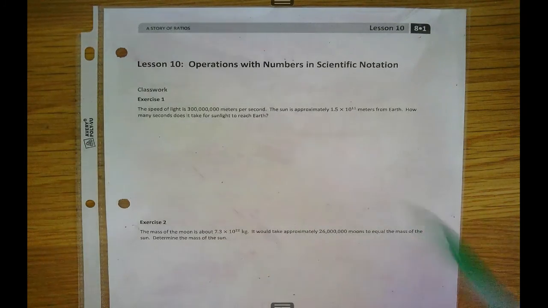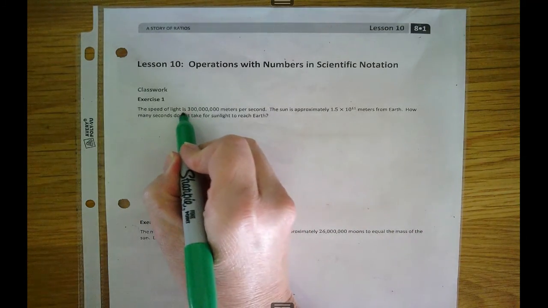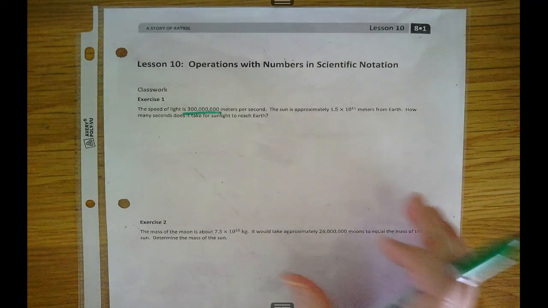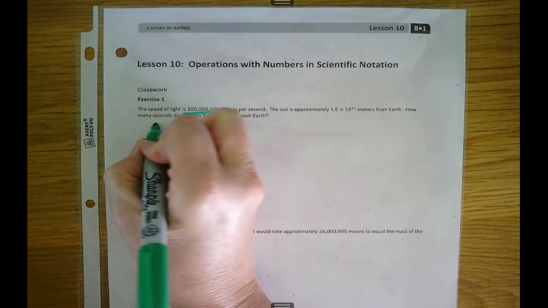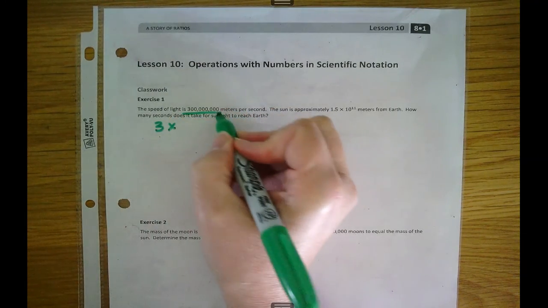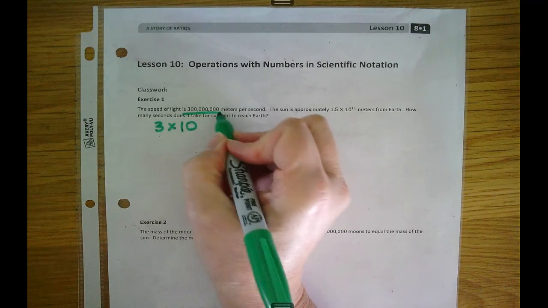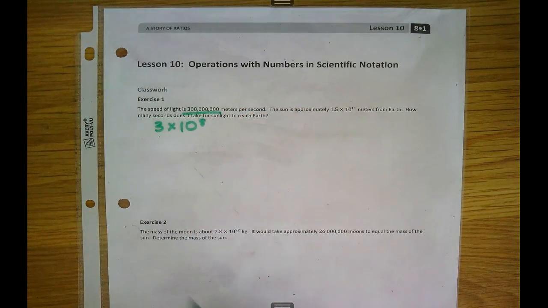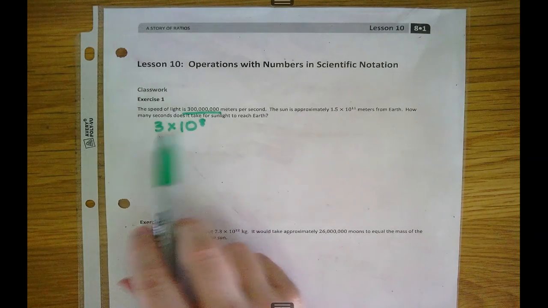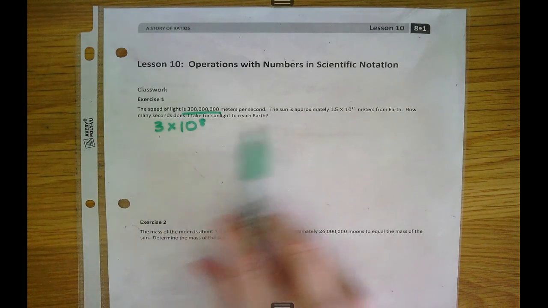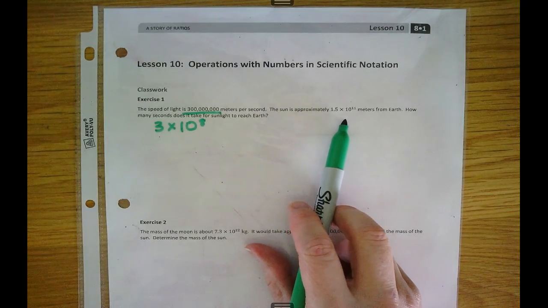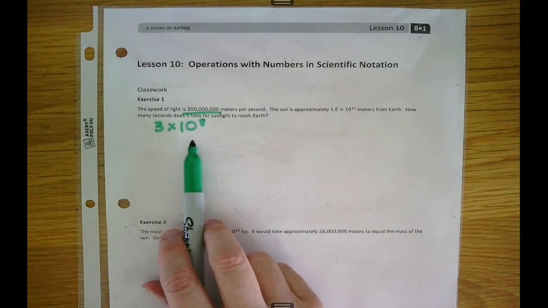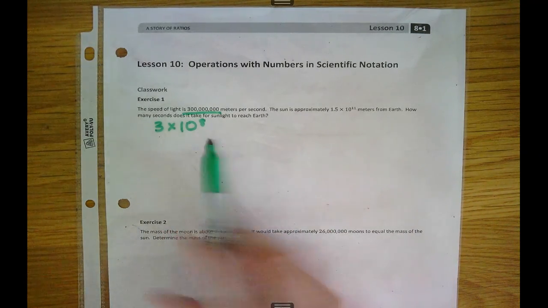So this first question, the speed of light is right here. And the first thing we're going to do is change that number to scientific notation before we do anything else. So 3 times 10, and then I'm going to count 3, 6, 7, 8. 3 times 10 to the 8. So the speed of light is 3 times 10 to the 8 meters per second. The sun is approximately 1.5 times 10 to the 11 meters from Earth. How many seconds does it take for sunlight to reach the Earth?